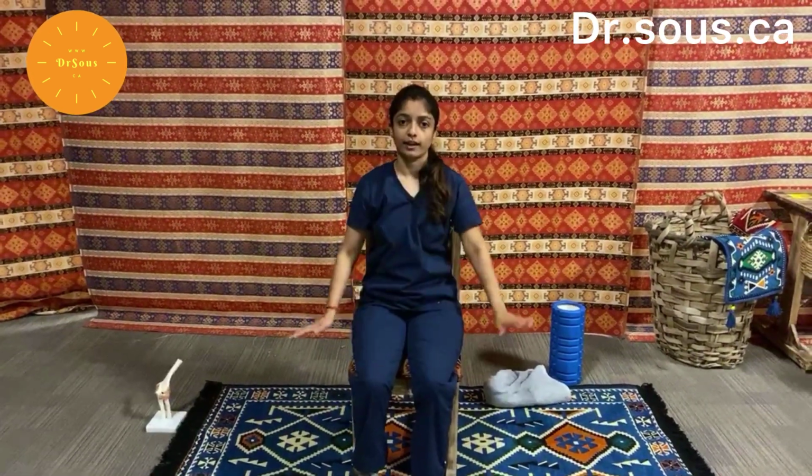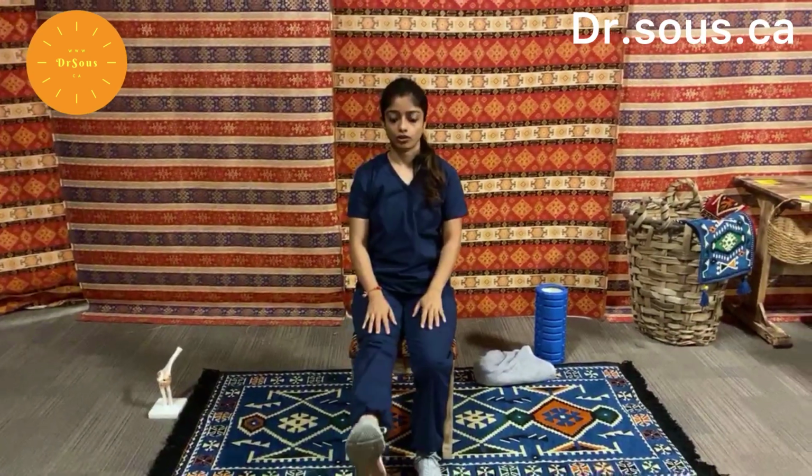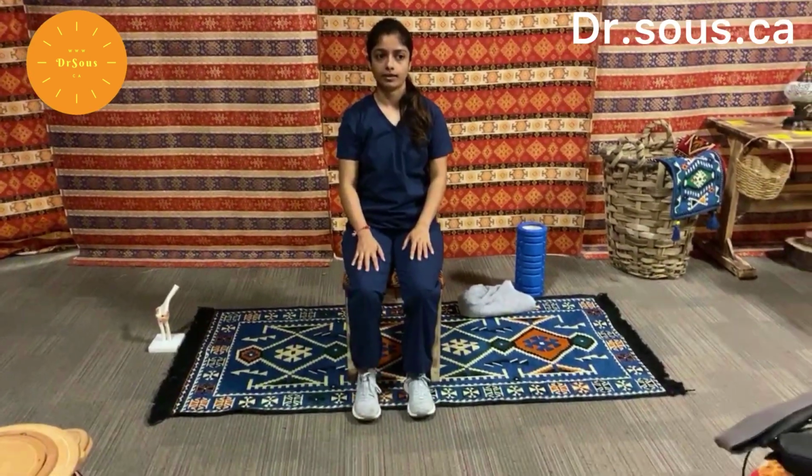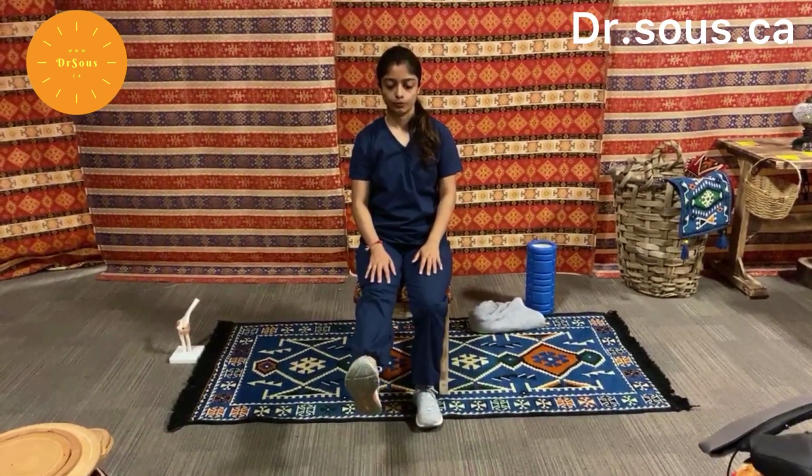And one more exercise for the knee you can do is you can just sit on a chair like this, sit straight, and you can just pull the knee up and relax. Just pull the knee up.